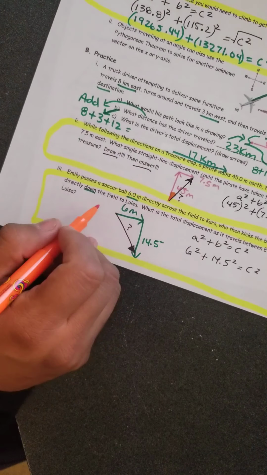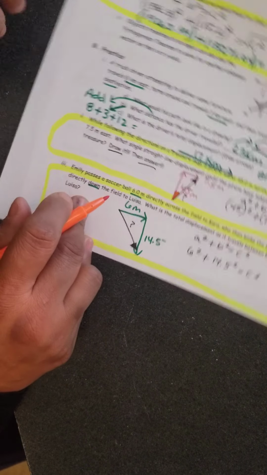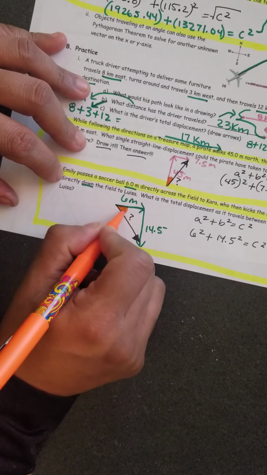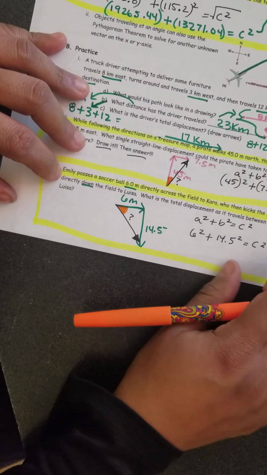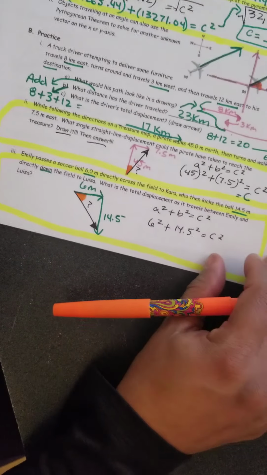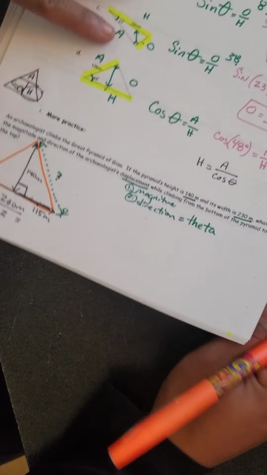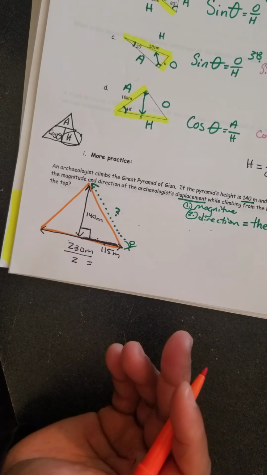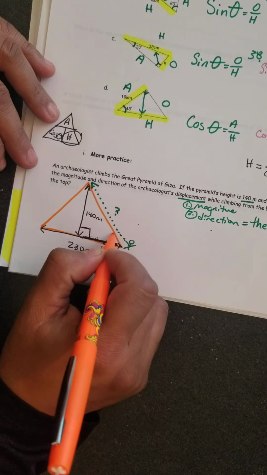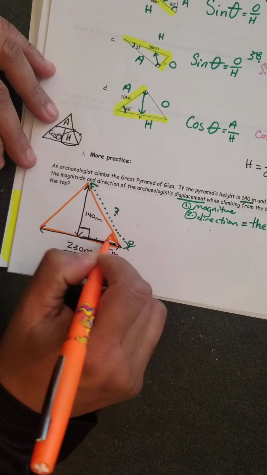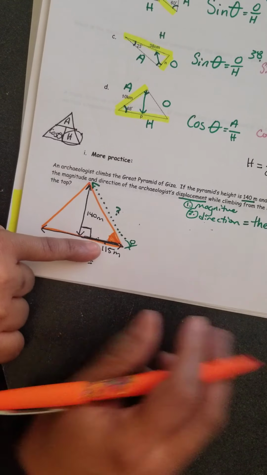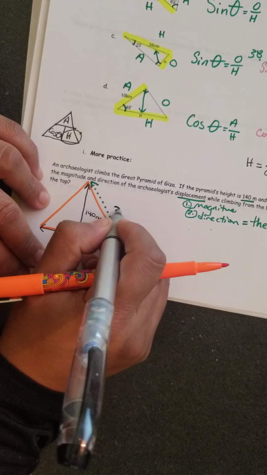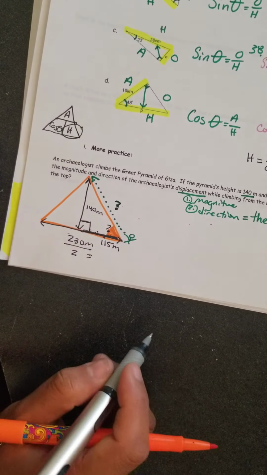Let's look at this one. Again, here's a right angle. Here's my tail end of my arrow. This is my theta. You have to be able to read the word problems and figure out where your theta is. Okay, so here I'd look, and how do I figure it out? I figured it out by doing drawings. This is my theta. So this is my unknown, and this leg is my unknown.